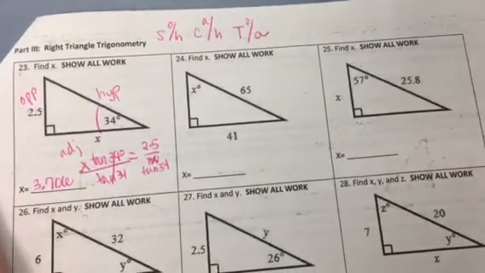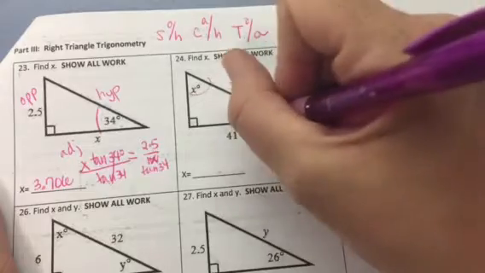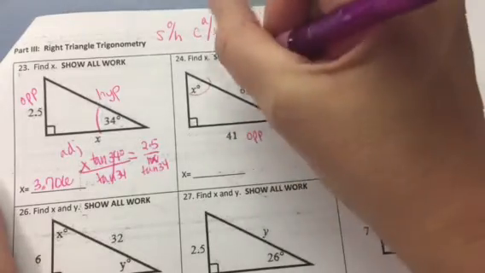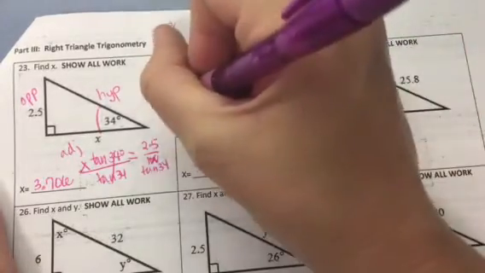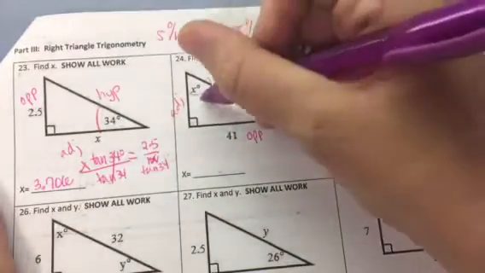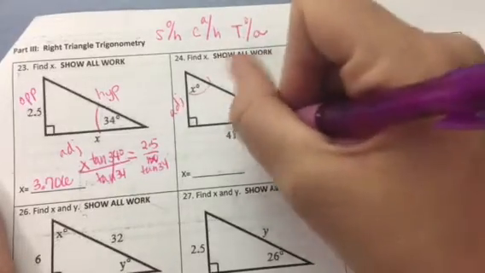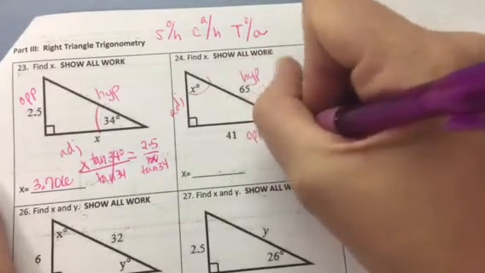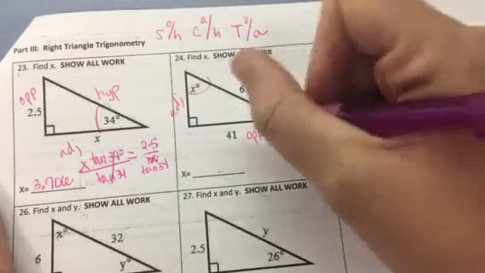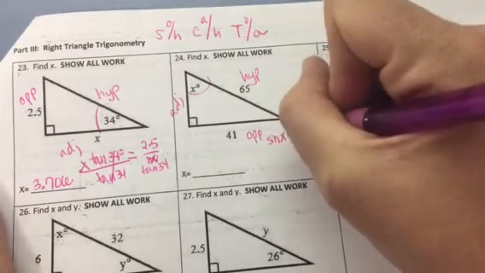All right, number 24. If we label this, we've got the opposite side. We know the hypotenuse. We don't know anything about the adjacent side, and we're solving for an angle. So opposite and hypotenuse is sine. So I'm going to say that the sine of x is equal to the ratio of opposite over hypotenuse, 41/65.